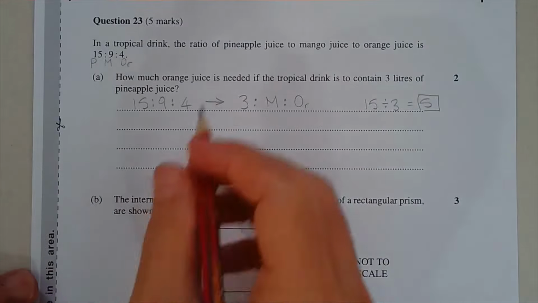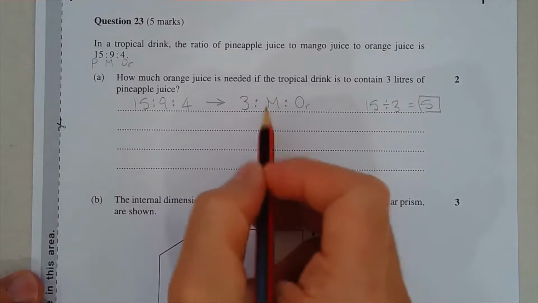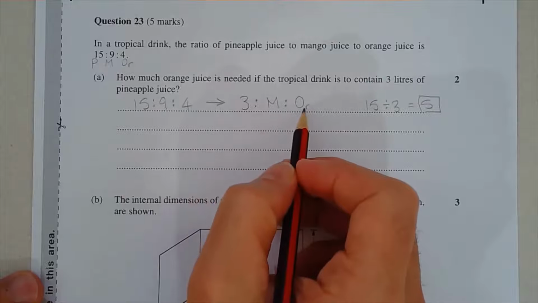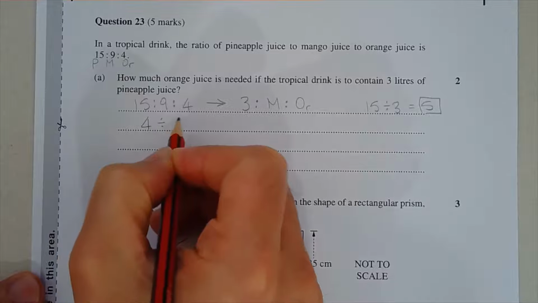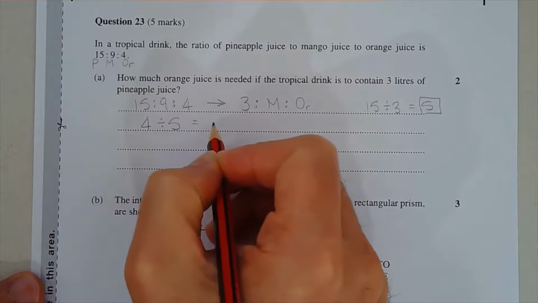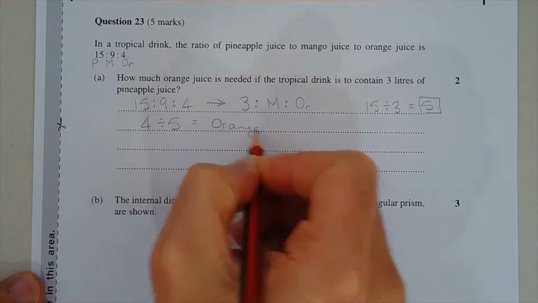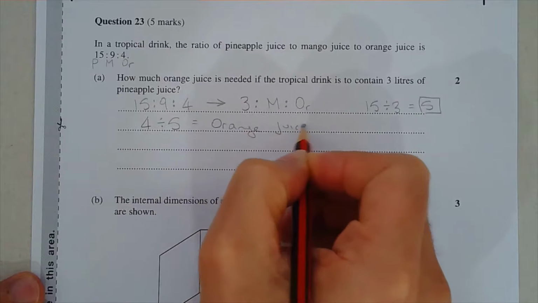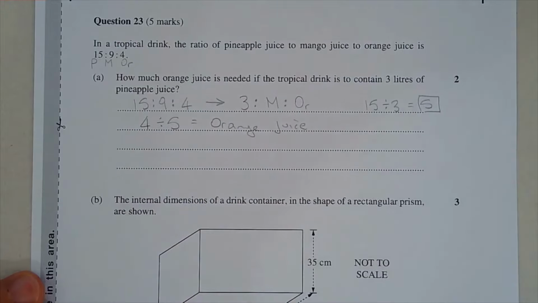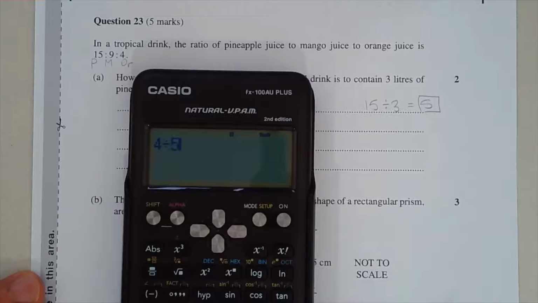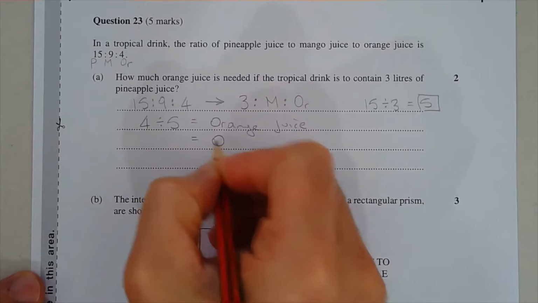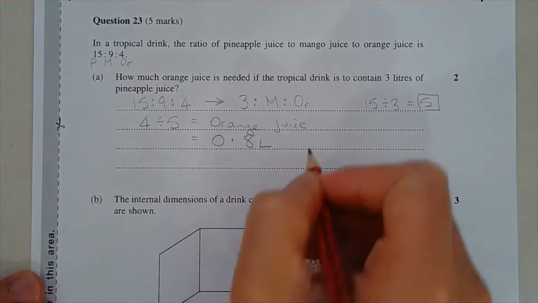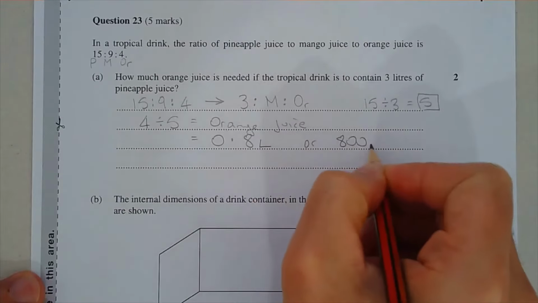Now we're not interested in the mango juice, we only want the orange juice. So 4 divided by 5 gives us the amount of orange juice, and 4 divided by 5 should give us 0.8, or 800 millilitres.